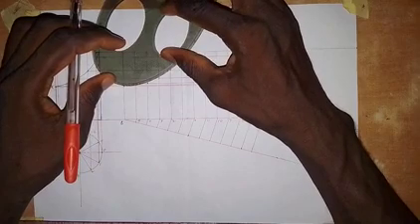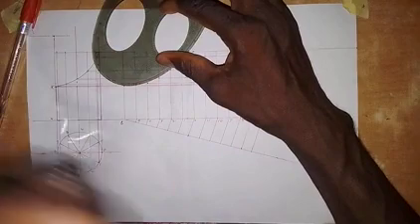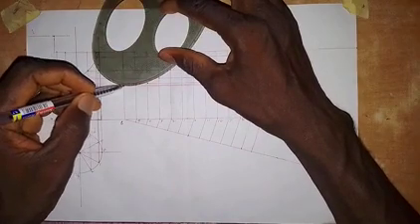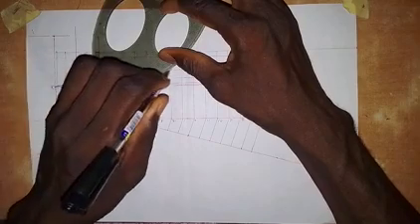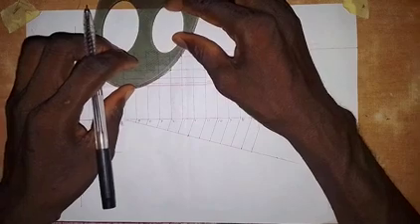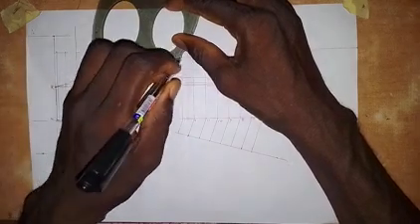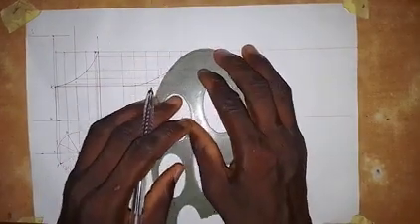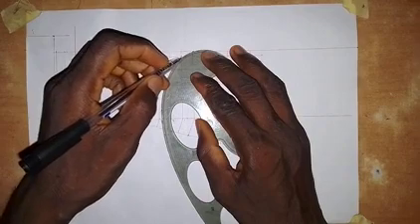Let me join these 5 points together like this. So maybe join this together at once. So then it goes up here like this. So for this one, it goes like this.